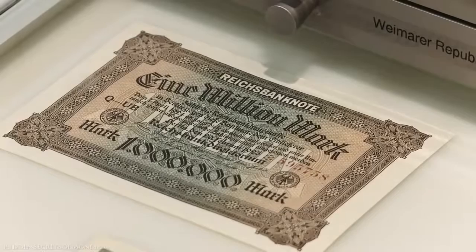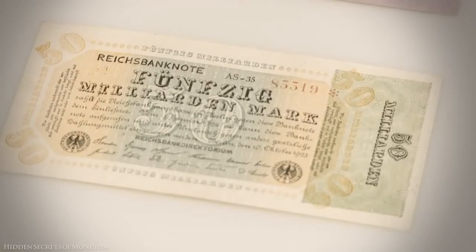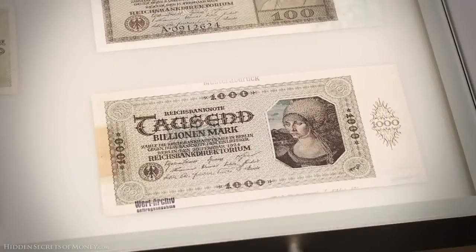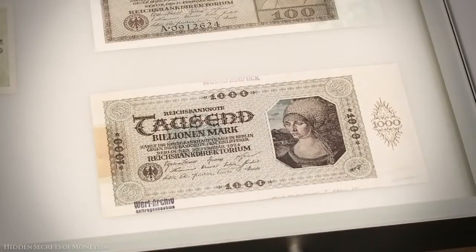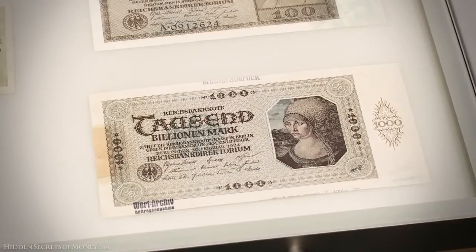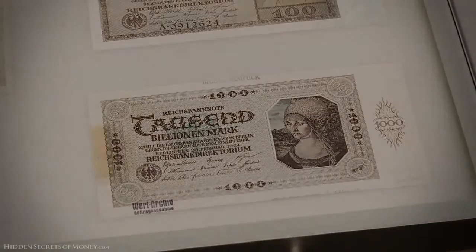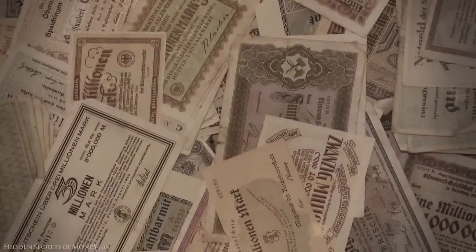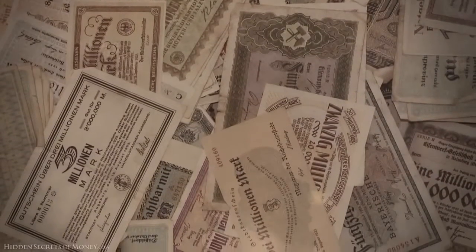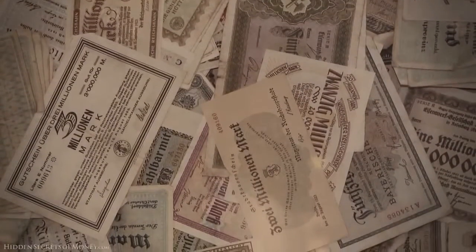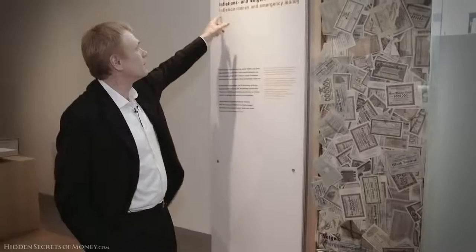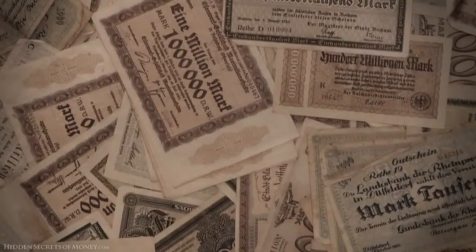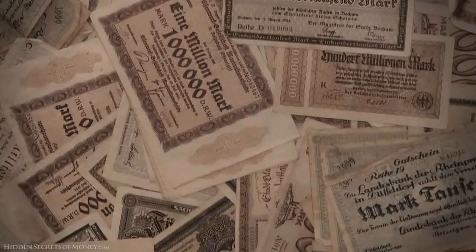It's mind-blowing. You'll notice that I'm laughing a little bit as we move through the museum, but I'm not laughing at the people. I'm laughing at the stupidity of central banks and of governments and how we never seem to learn from history. Okay, this is an example of different currencies used during the hyperinflation, and they call some of it inflation money and emergency money. This is interesting. They figured the way out of hyperinflation was to print more.